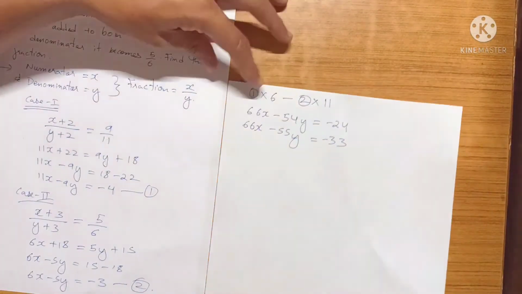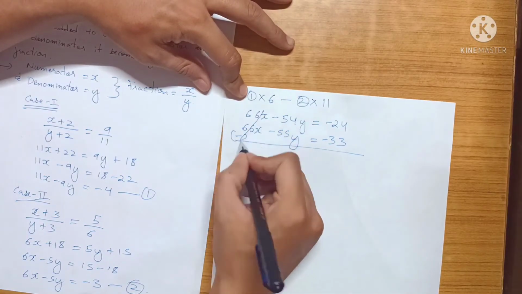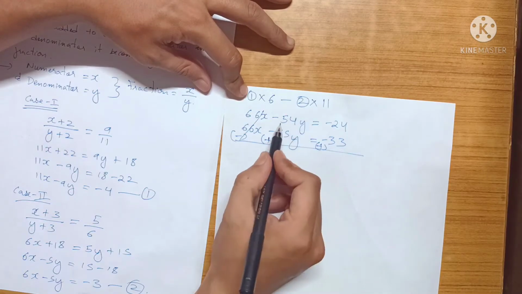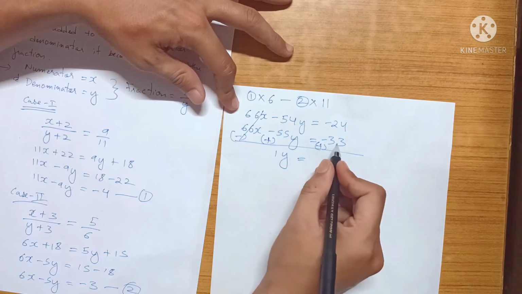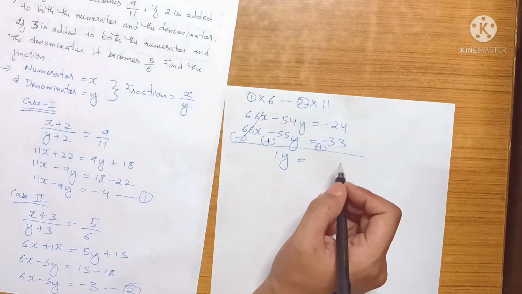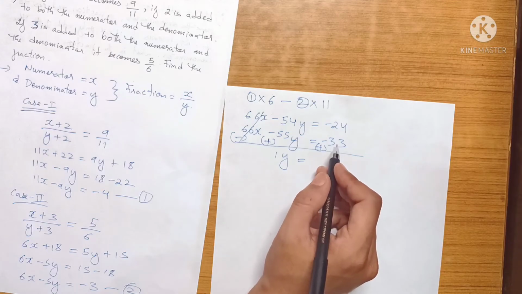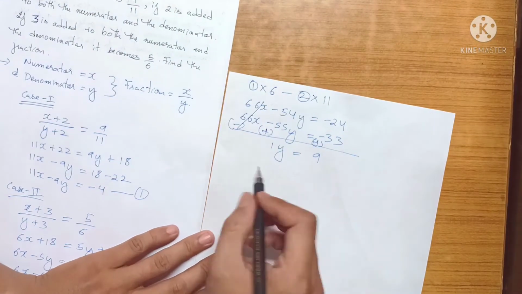Now we will have to subtract these two. So this will become minus, which cuts it off. This will become plus, this will become plus. So minus 54 plus 55, 55 is larger, so plus 1. 33 and 24, 33 is larger, so 9. So we got y is 9.